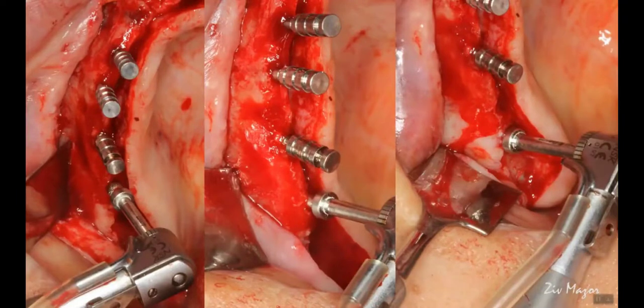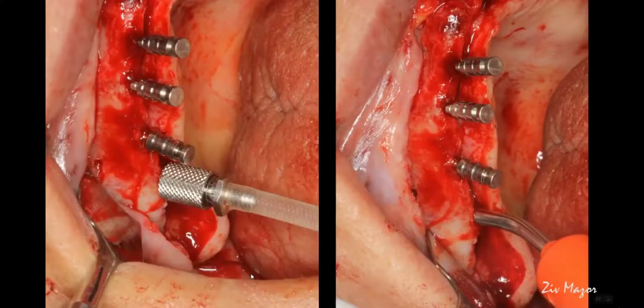And what I did here is a balloon sinus elevation in the posterior aspect. So you can actually see here the delivery device of the balloon. The balloon is inflated, the sinus membrane is pushed upward, and now I'm ready to utilize my graft material. And what I've been utilizing for quite some years now is the Novabone, which is a synthetic material, calcium phosphosilicate, and it comes in a cartridge.